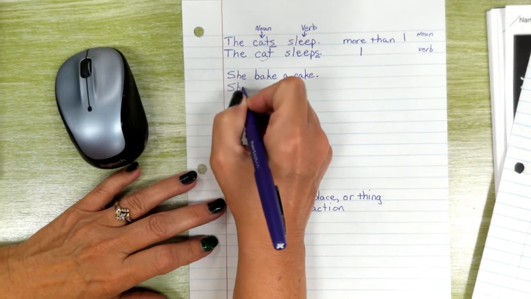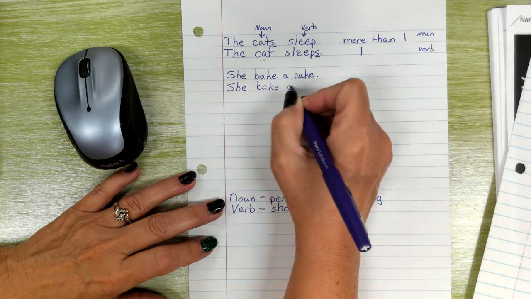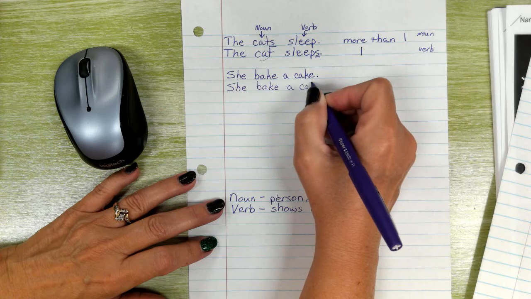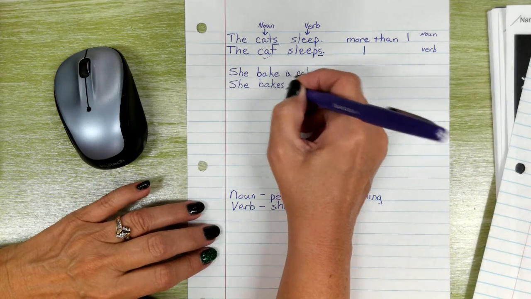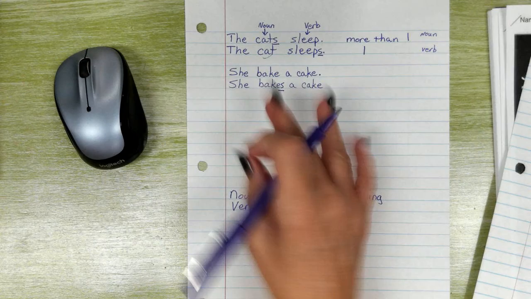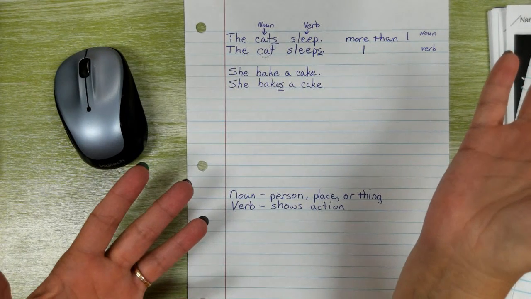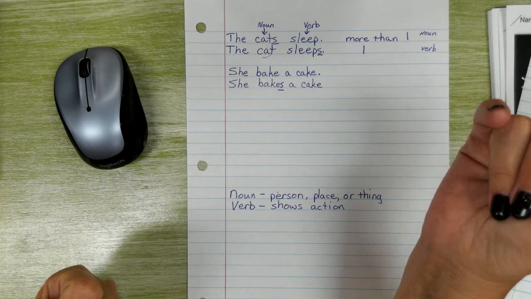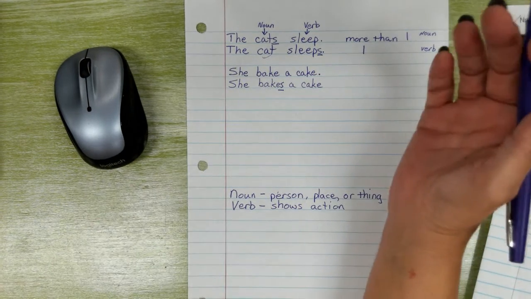She bakes a cake. Oops, sorry. Bakes a cake. Is baking doing something?